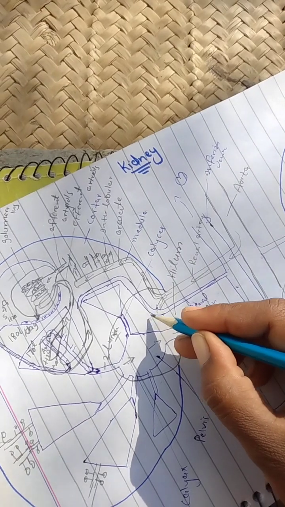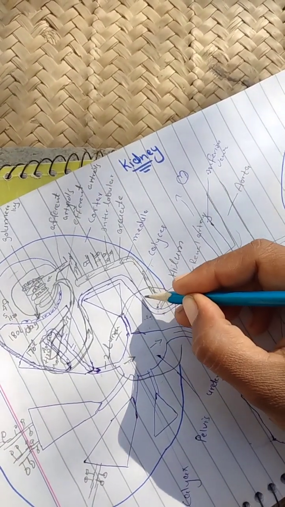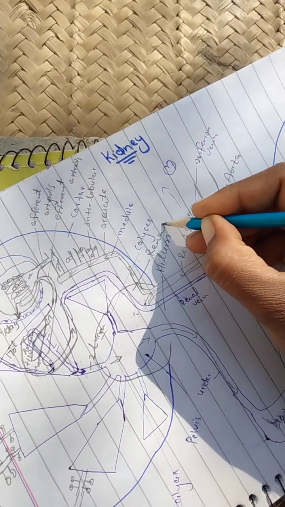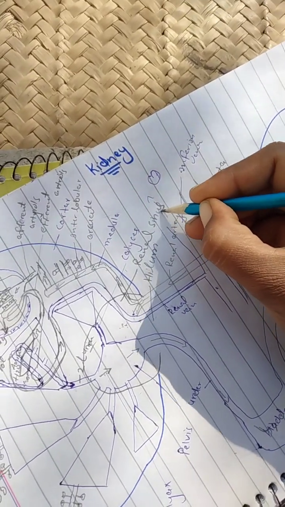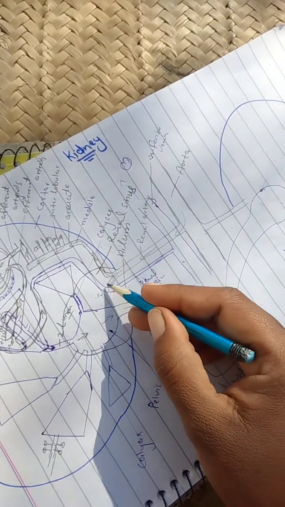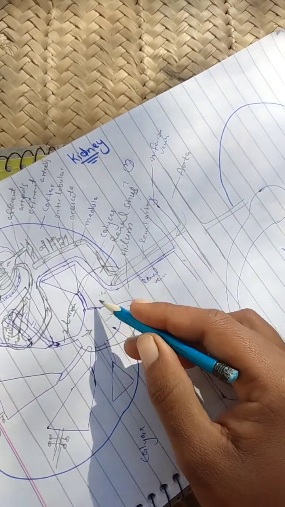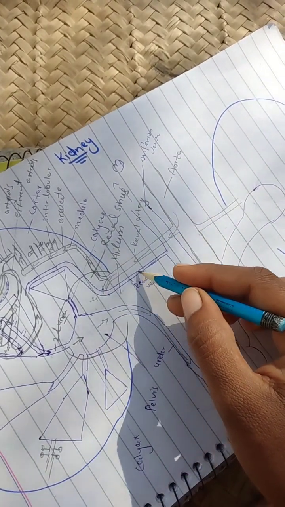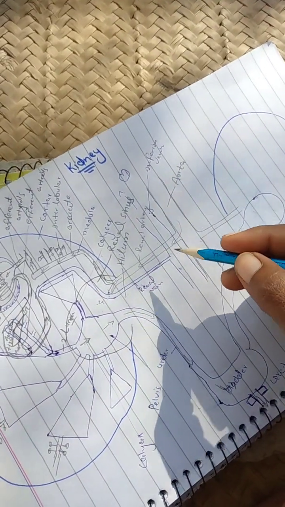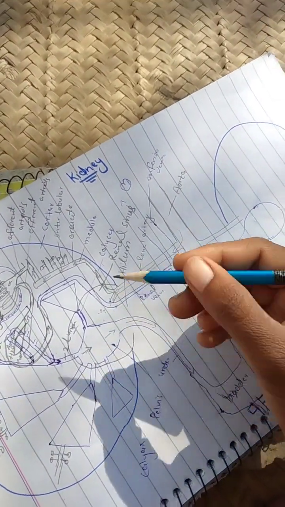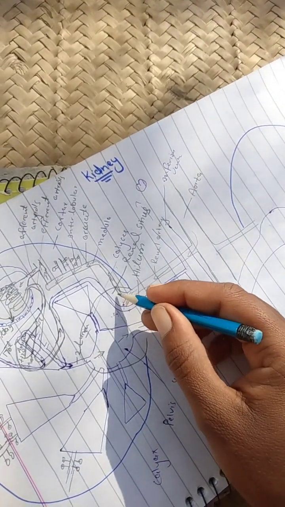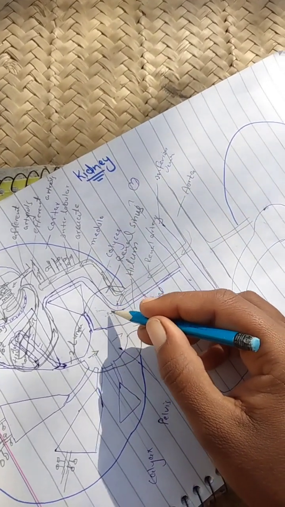This is the renal sinus. The renal sinus collects the arteries that pass throughout the kidney, the veins, the lymphatic system, and the nerves.